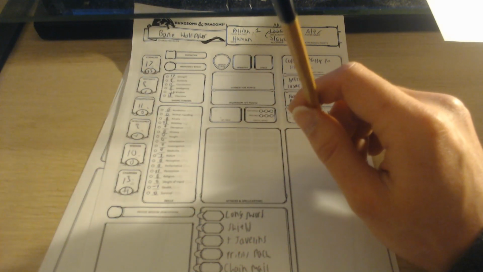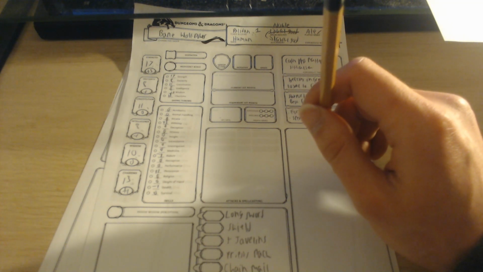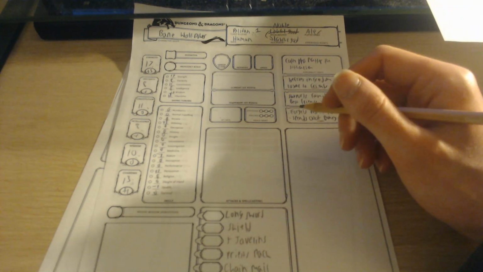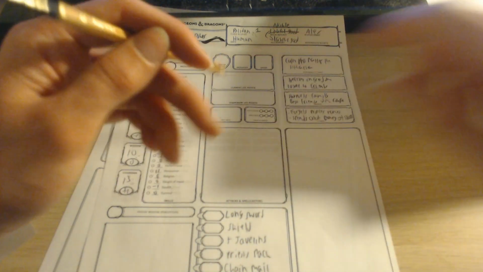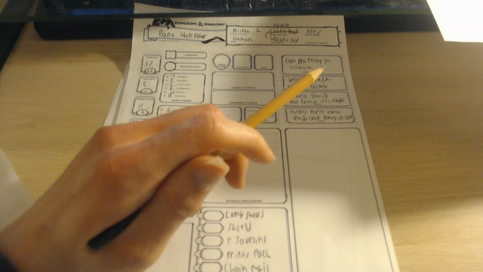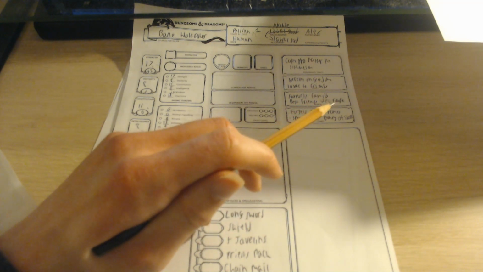So next is character features and traits. What can I do with features and traits? Let me skim through here.